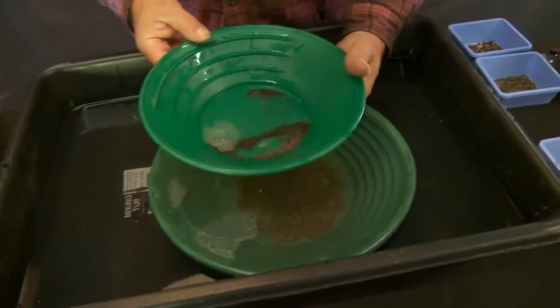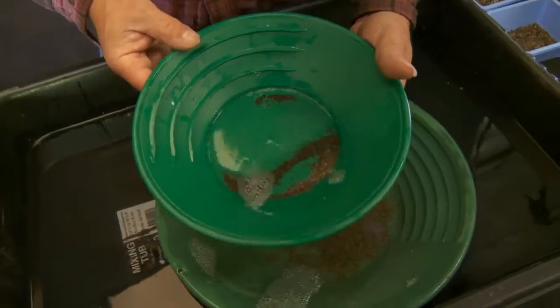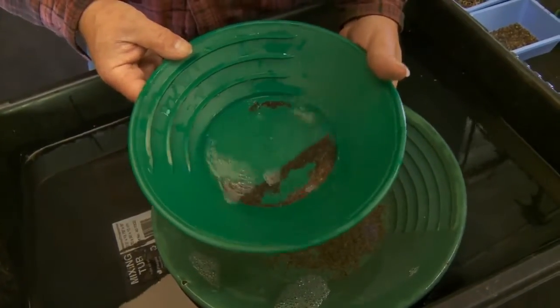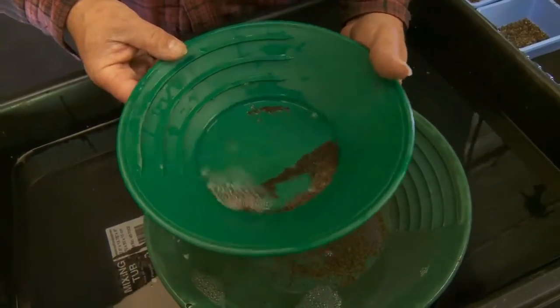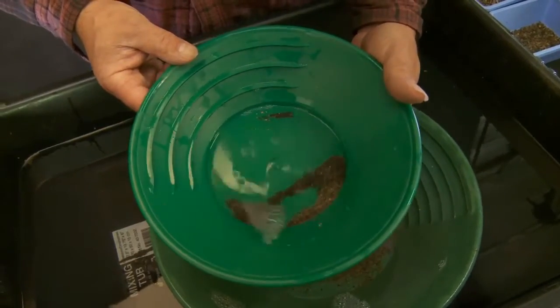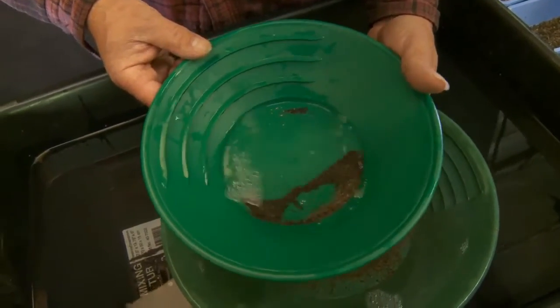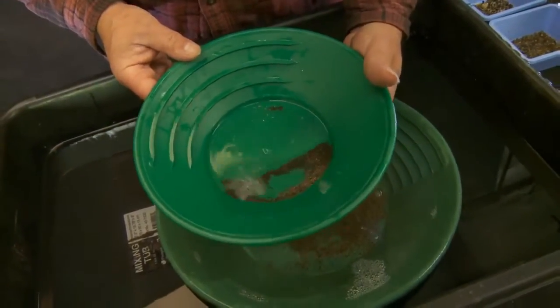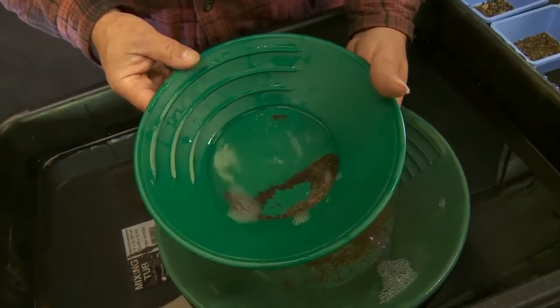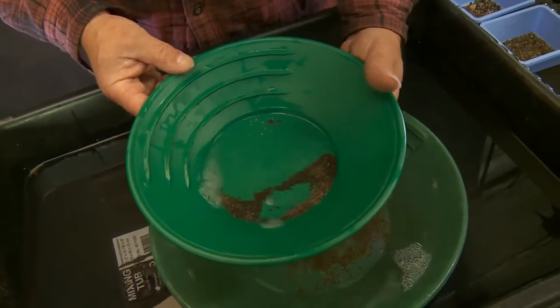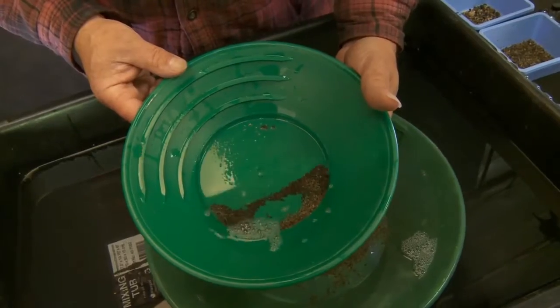As good as you are, and as good as I think I am, I still would have missed that gold. So never do your cleanup in a stream. Always do it in a pan. Always do it completely in control, so you don't discard and discharge any of that gold. Got it now.